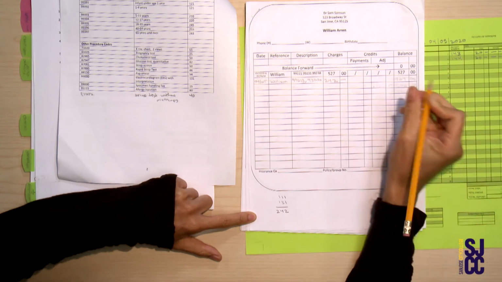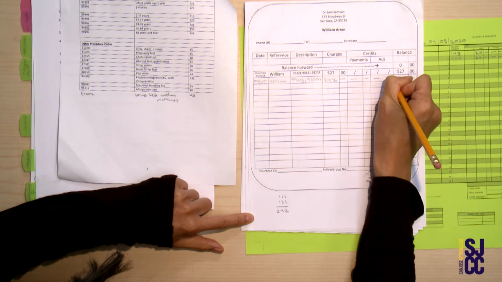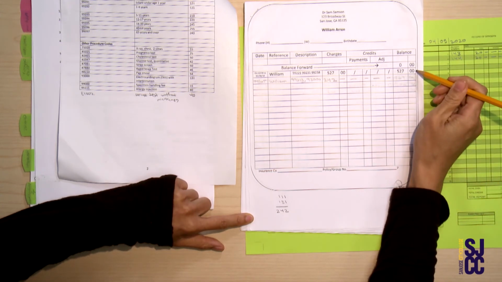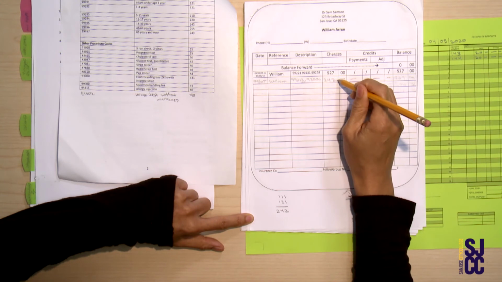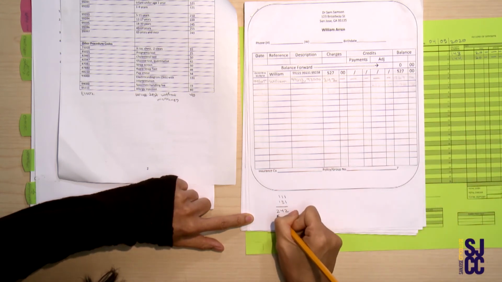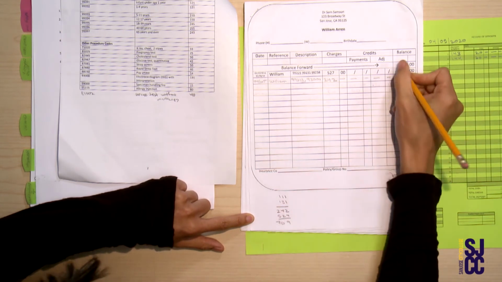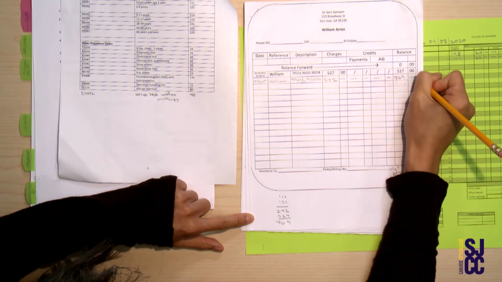Okay. He made no payments today, so that will be 0, and there are no adjustments. So his new balance is going to be the previous balance plus charges minus payments minus adjustments. So that will be 527 plus 242. So that would be $769. Okay. So now that we have this written down on the ledger, we are going to put that same information on the day sheet.